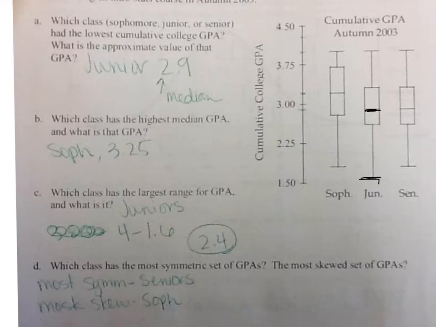What is the approximate value? So if you interpreted it on average, you would say, hey, their median is about 2.9. Or you could say they had the lowest minimum at about 1.6 or something like that. So not very clear, but either way, we're going with the juniors on that one. Which class had the highest median? Remember, median is the bar, so that would be the sophomores with a 3.25.